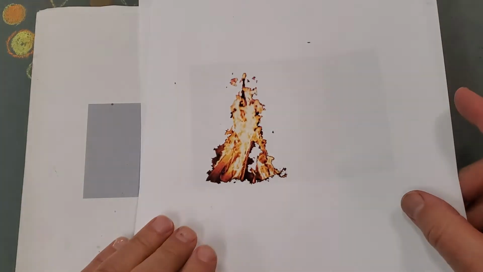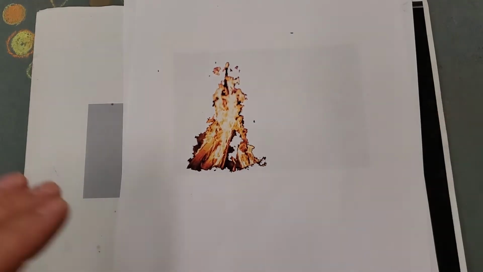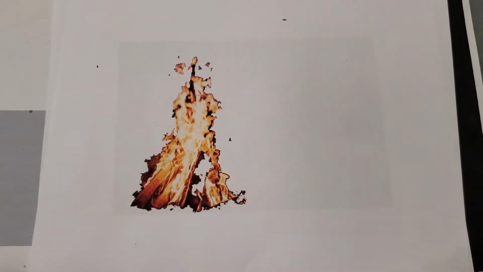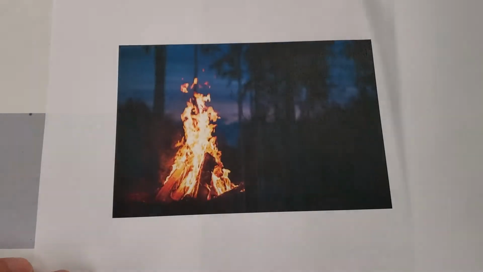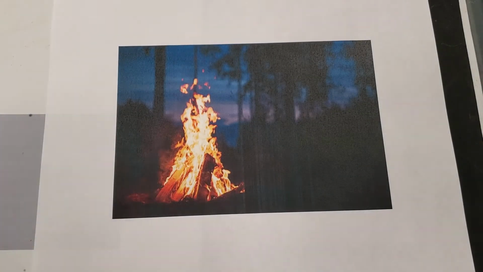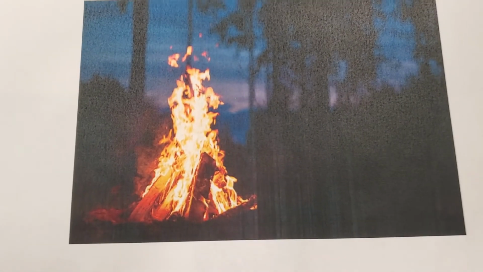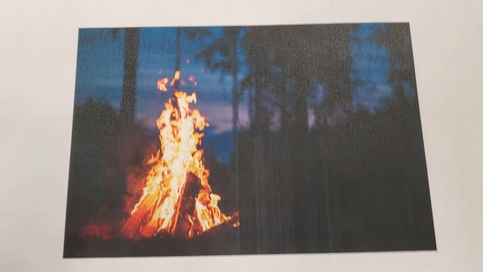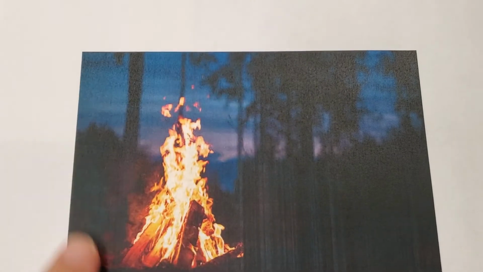So for example, here's a picture. Maybe you don't know what that is. You know what that is? It's a fire. Well, here's a fire on a white background, and here's the same exact fire on a black background. Look at how that fire looks bright, like there's light coming out of the painting. Why does it look bright? Because everything that surrounds it is so dark.